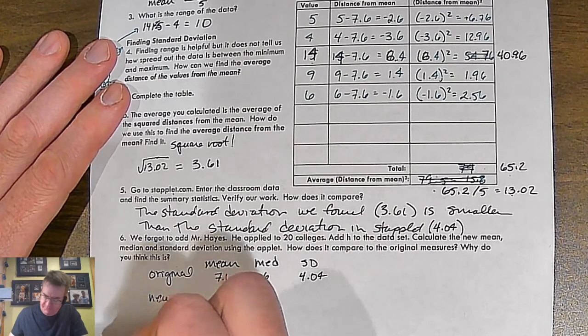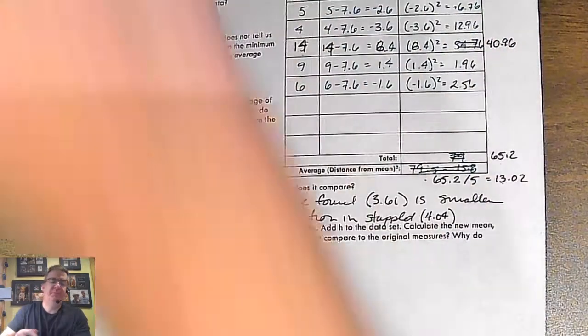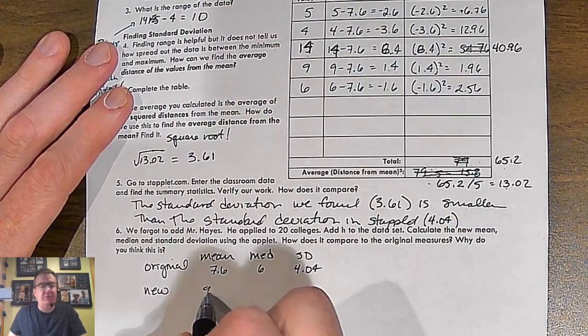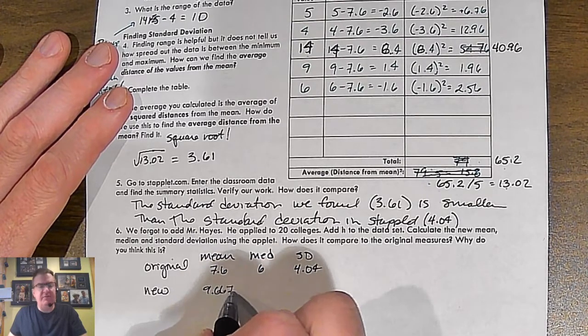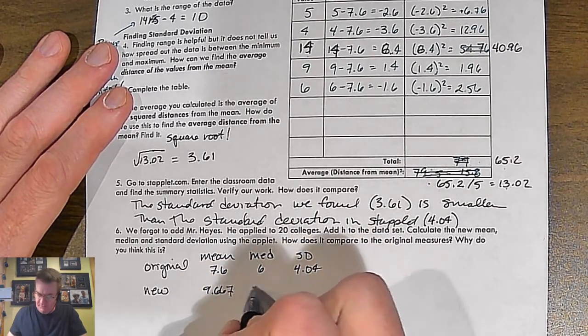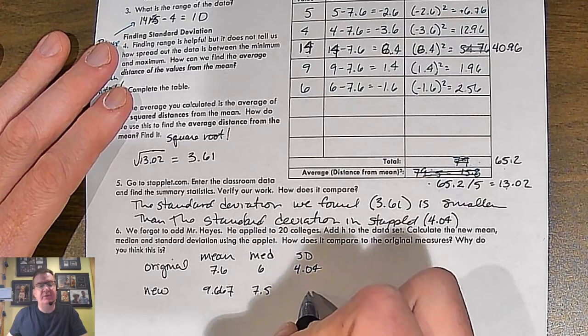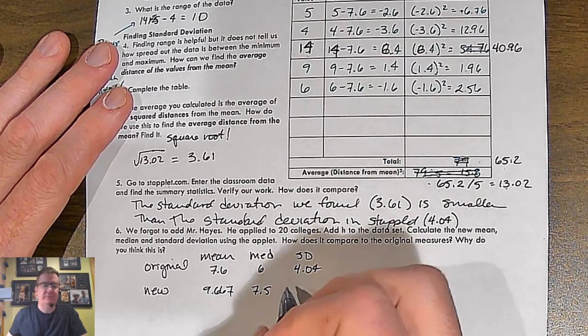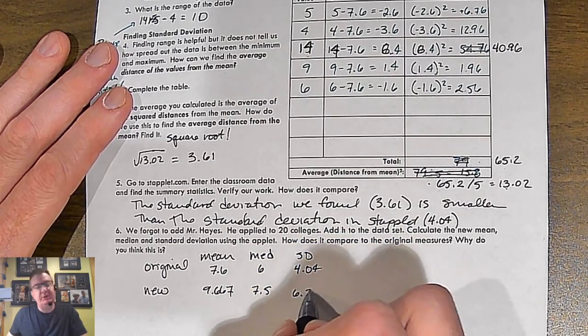Our new one, if I come back up here and add in a 20, my mean now is 9.667. My median is now 7.5. And my standard deviation is now 6.218.